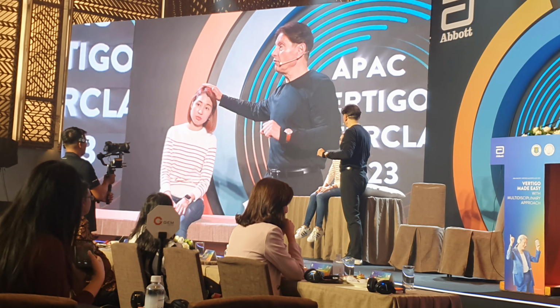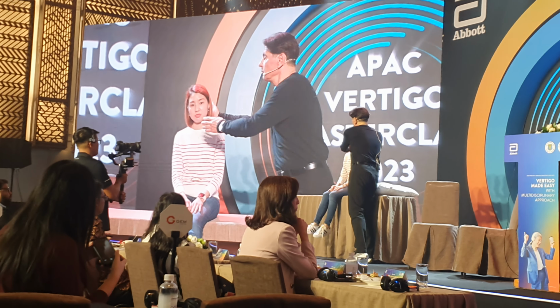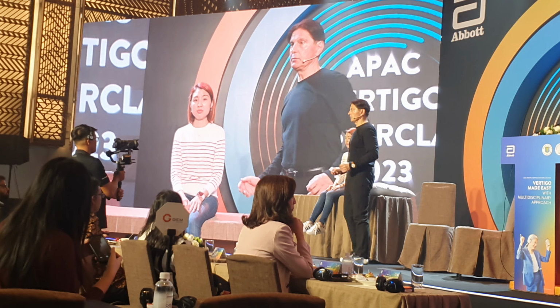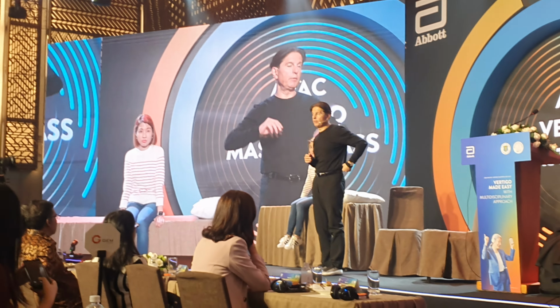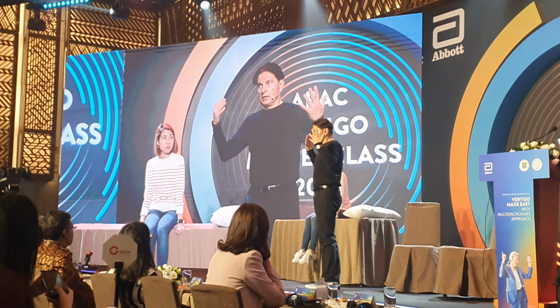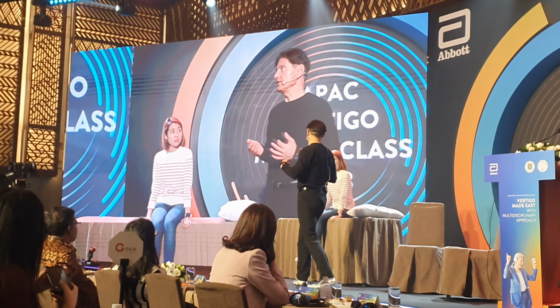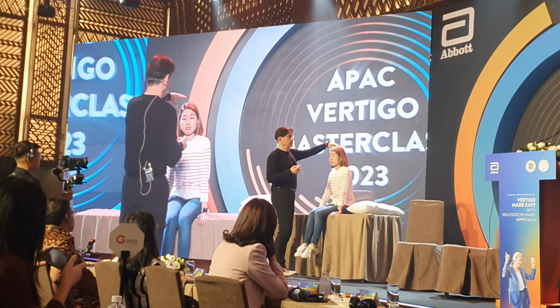Okay, so that's the first thing. If the patient has a head tilt, bring the head in an upright position. The next thing, and this we will do together, is to look for a skew deviation. We saw some videos yesterday, so one eye above the other. And the most sensitive test for this is the alternating cover test.